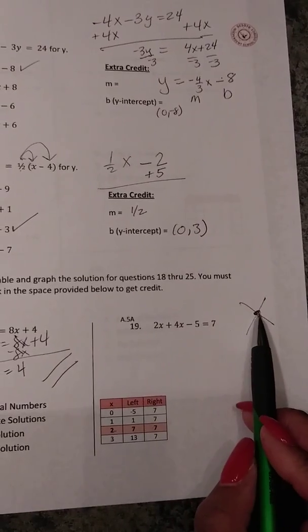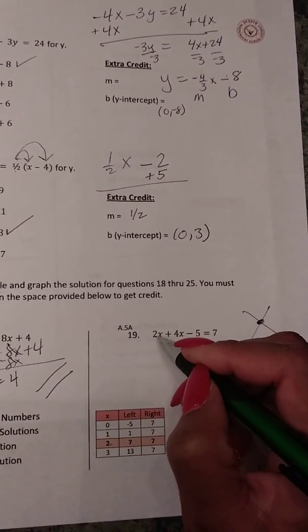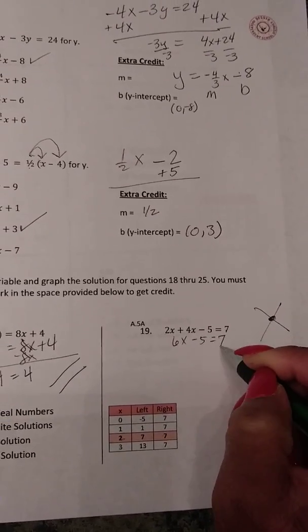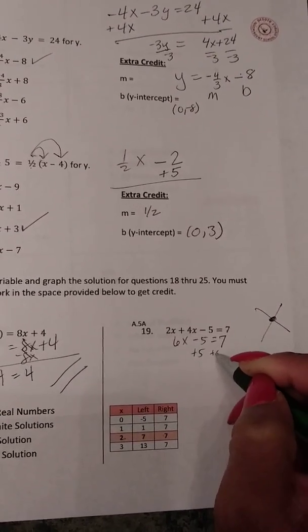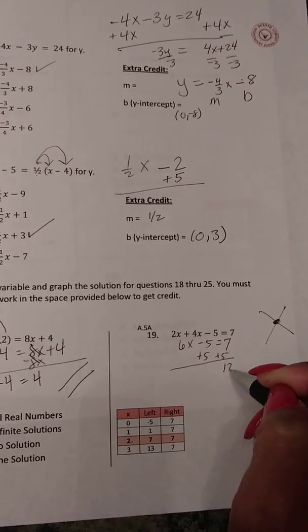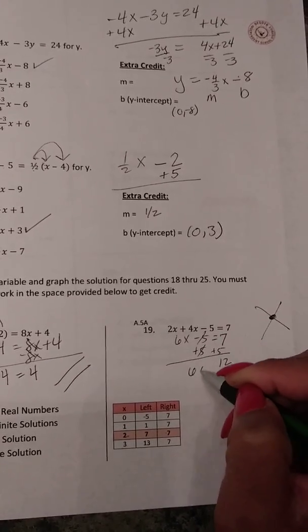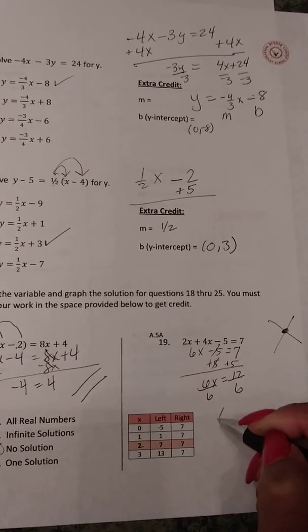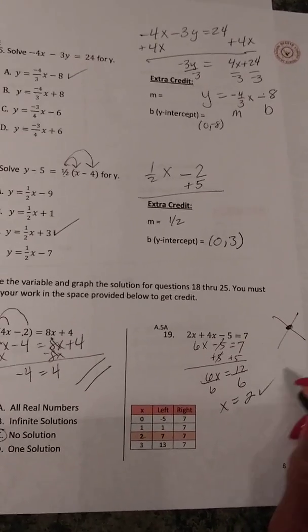They meet when x is 2. Here's the proof. 2x plus 4x is 6x. Add 5. 12. 6x. Divide by 6. X is 2. You got it, dude.